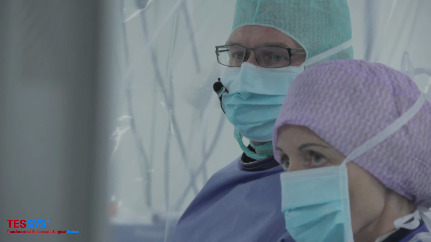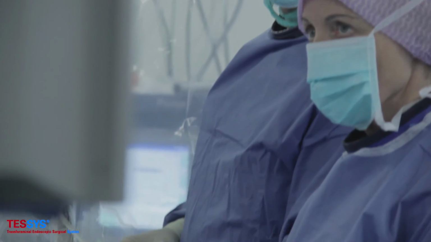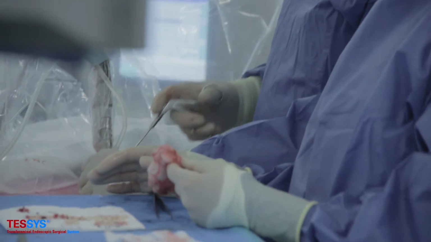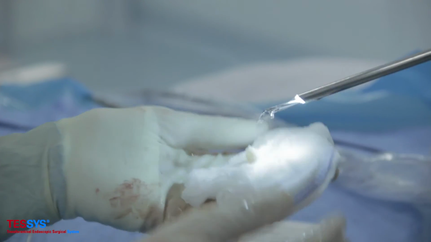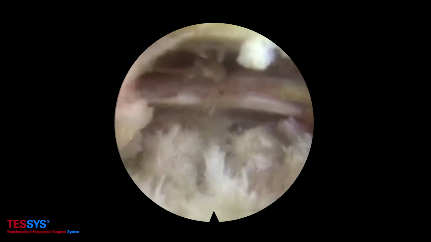The disc herniation is removed now. In most cases, however, we have to remove the degenerated disc protrusion in small pieces. The decompressed dural sac is moving synchronically with a heartbeat.